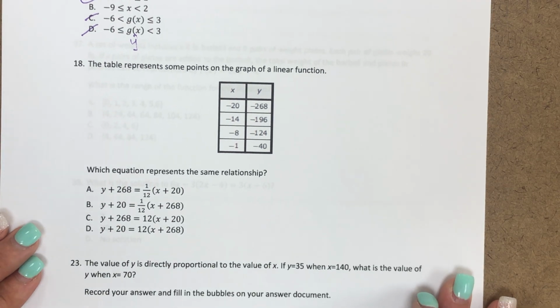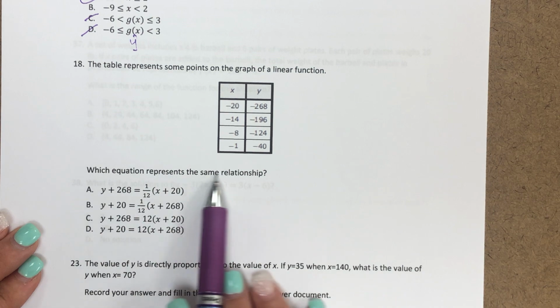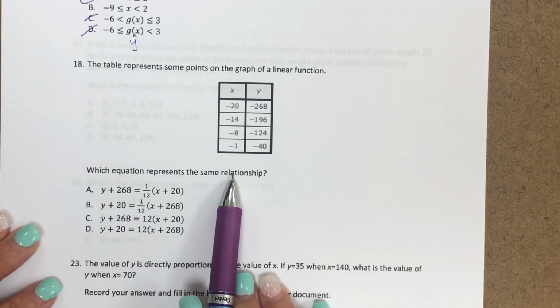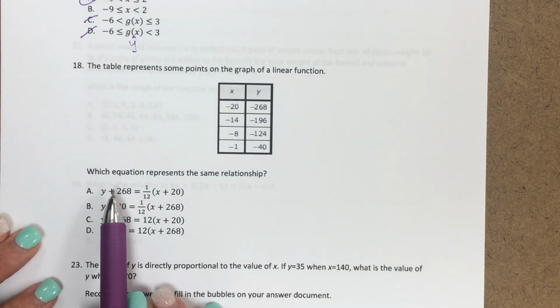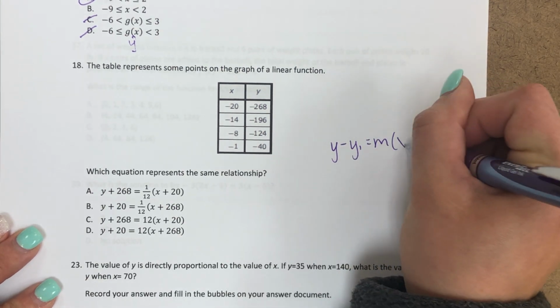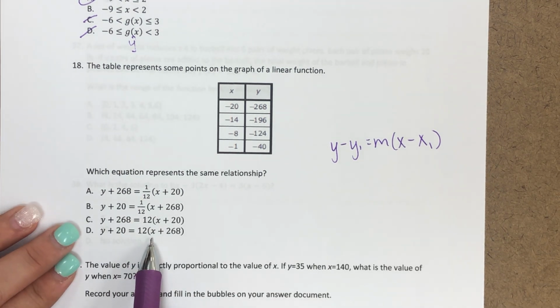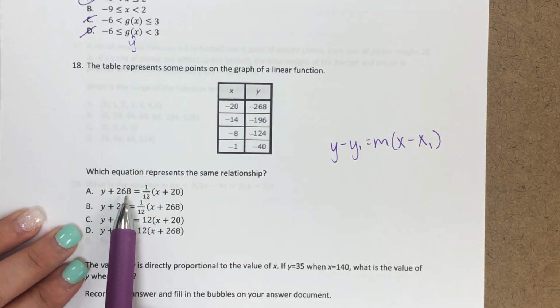Number 18. The table represents some points on the graph of a linear function. Which equation represents the same relationship? So let's go ahead and look at this. Remember, we have y minus y1 equals m times x minus x1. So that is the formula they're using here. It's called point slope. So let's try and figure out what point they're using.